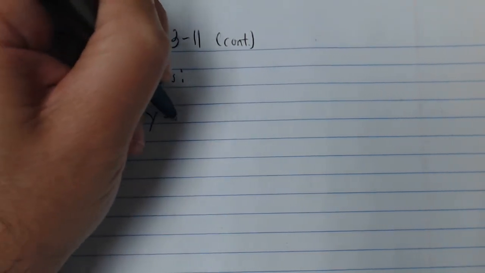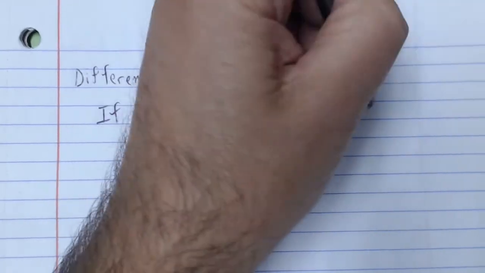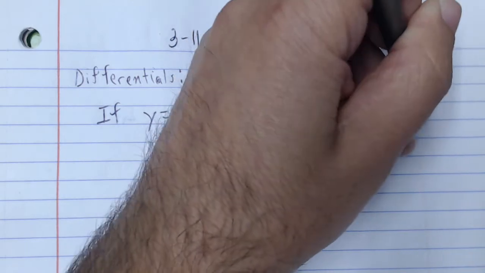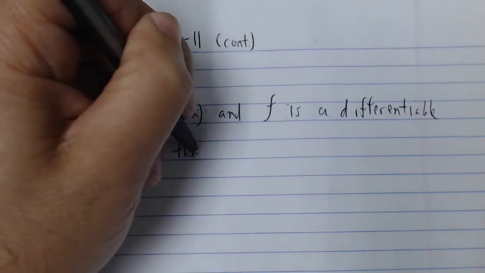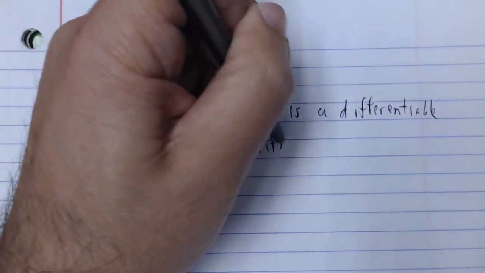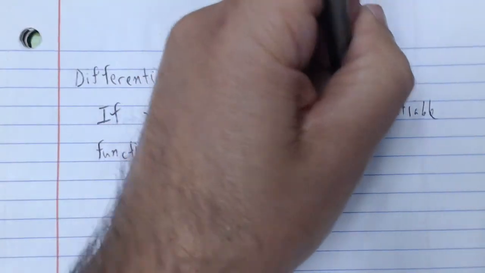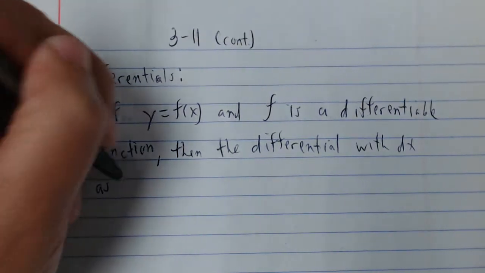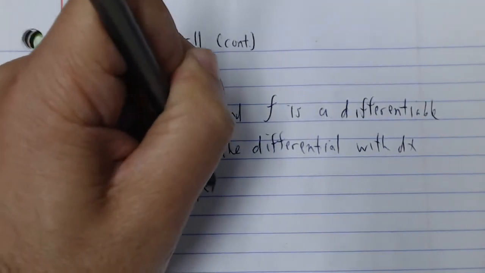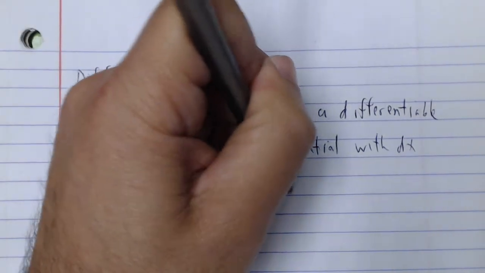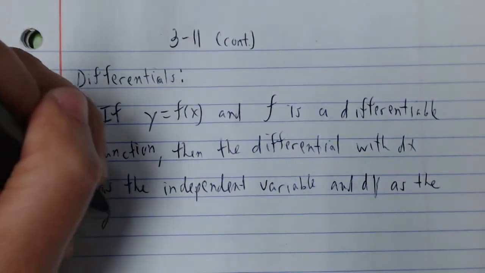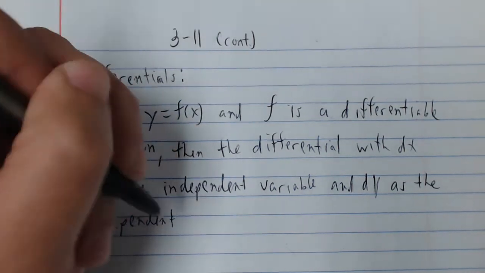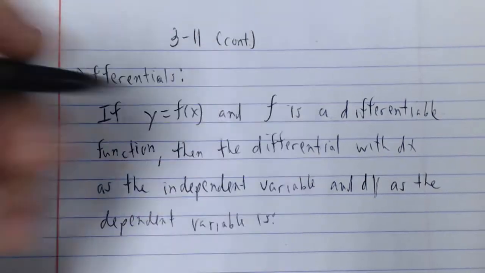Okay, so by definition, here's how we would define differentials. If y equals f of x and f is a differentiable function, then the differential with dx as the independent variable and dy as the dependent variable is, so let's start off with this.